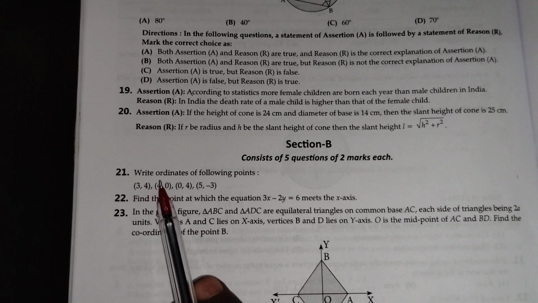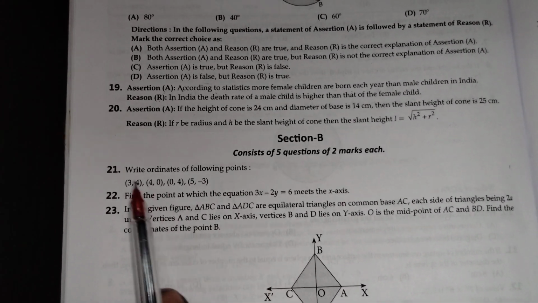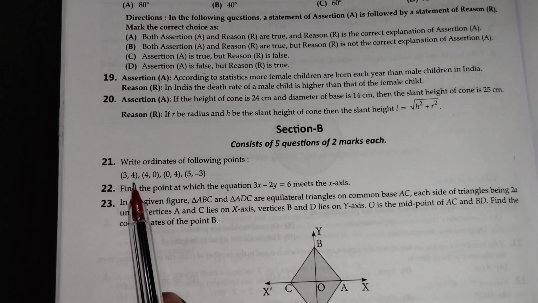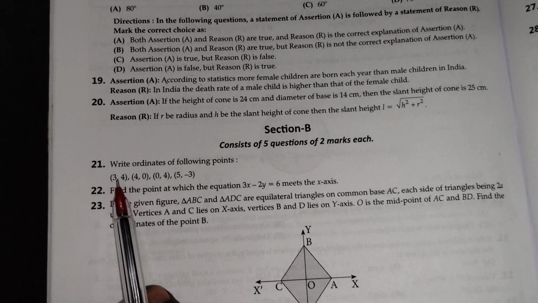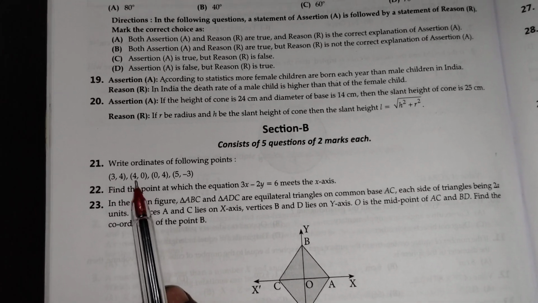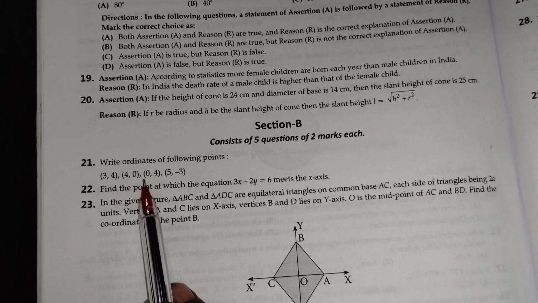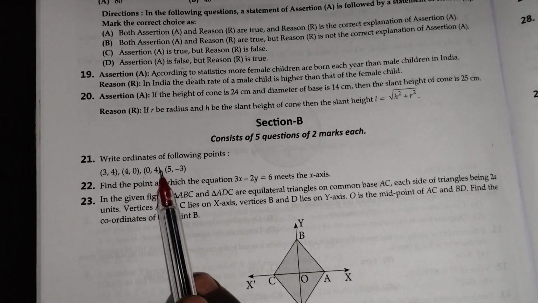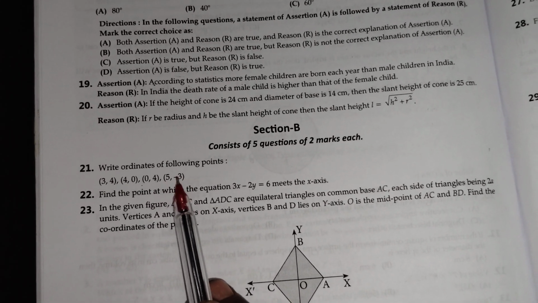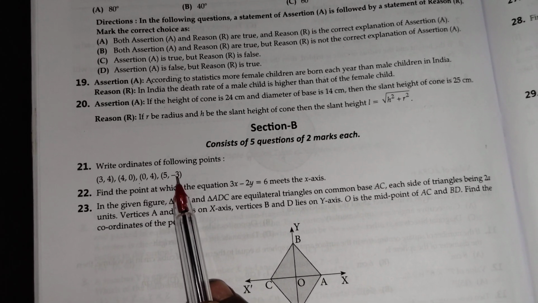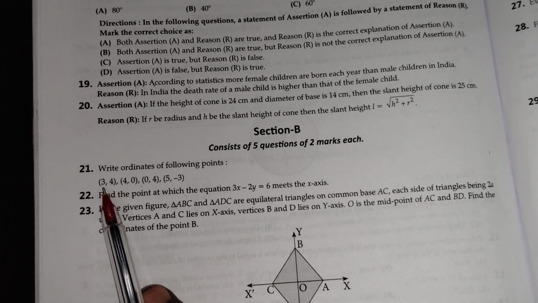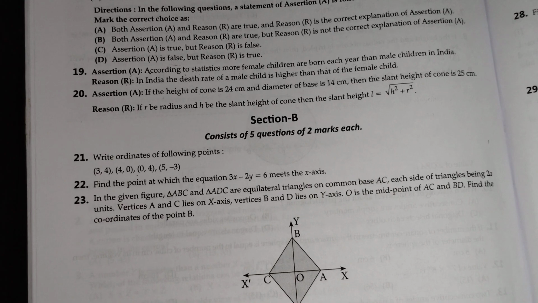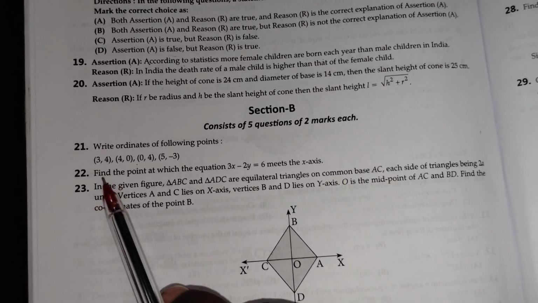Next, 21. Write the ordinates of the following points. Ordinate is the value of y. So in (3, 4), ordinate is 4. In (4, 0), ordinate is 0. In (0, 4), ordinate is 4. In (3, minus 3), ordinate is minus 3. So ordinate means y value and abscissa is x value. In this way we can write the answer.